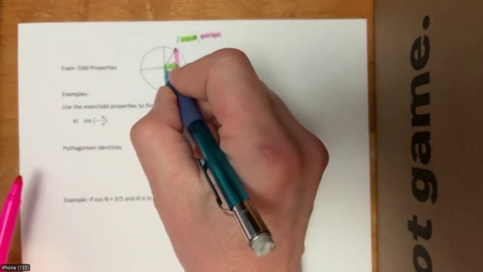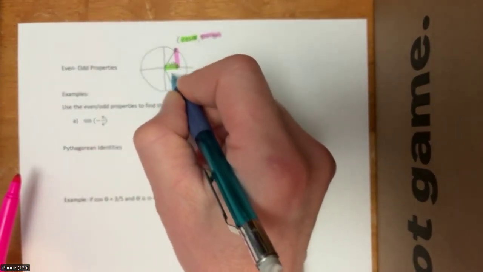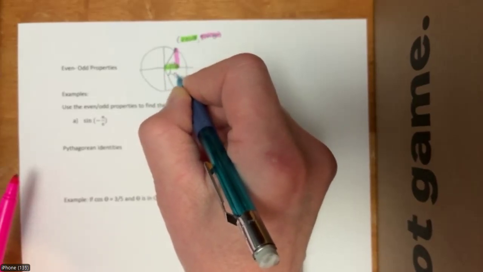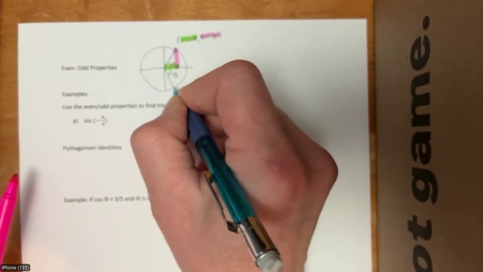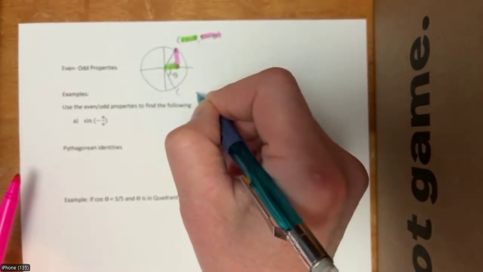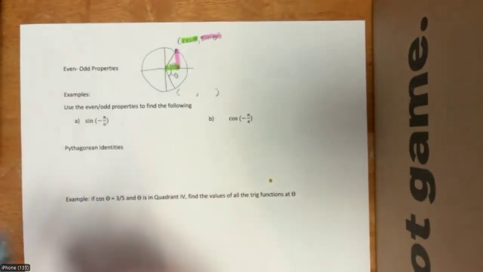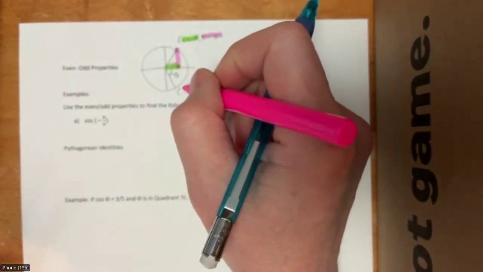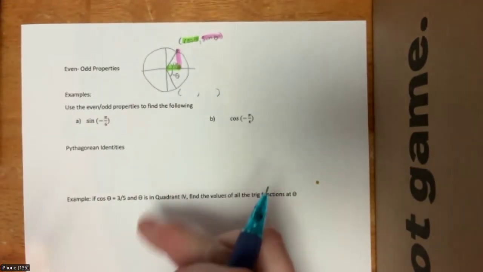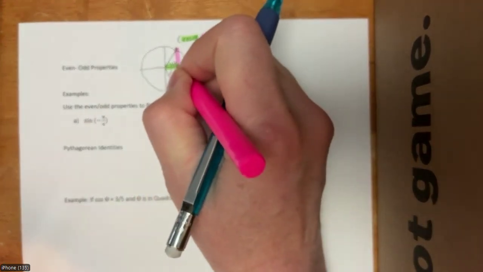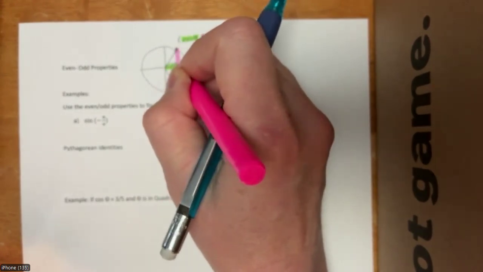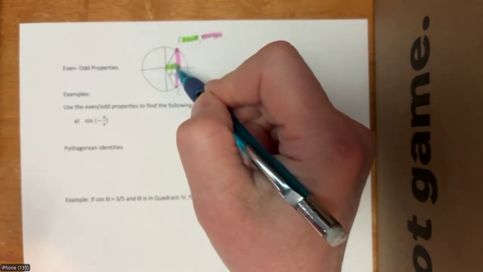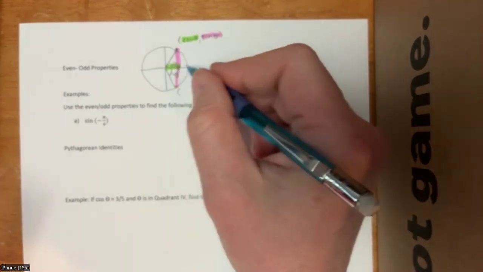So if I put an angle that has the same measure, same size, but going in the opposite direction, so negative theta, these angles are the same size, it's down here, and this has coordinates. But the size of the sides are the same because it's the same triangle, it's just in a different place. Okay, so this is the vertical side, and the green is still the horizontal side, but the pinks are the same size, and the green is literally the same everything.